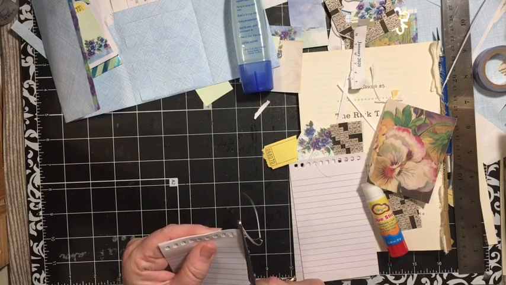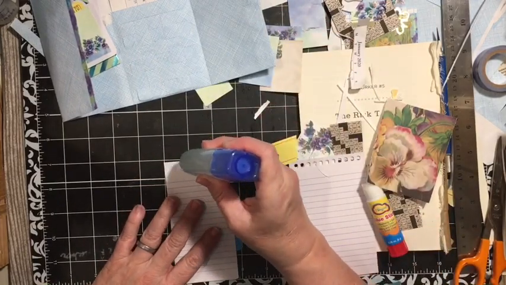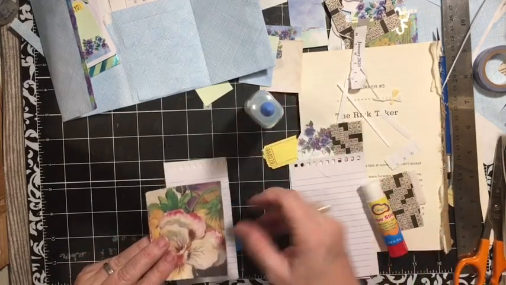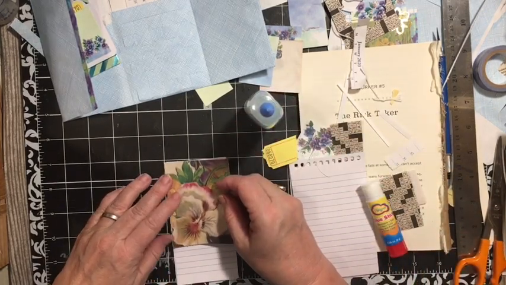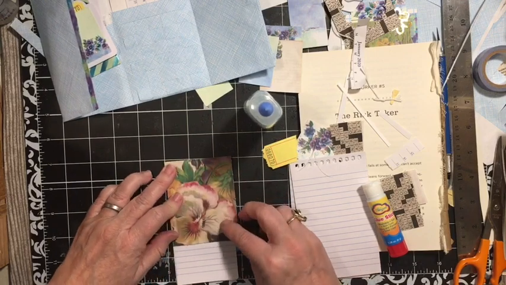Okay, now we're going to add those last pieces. Okay, so I'm going to start it on this side. I'm going to have it all even to this side.